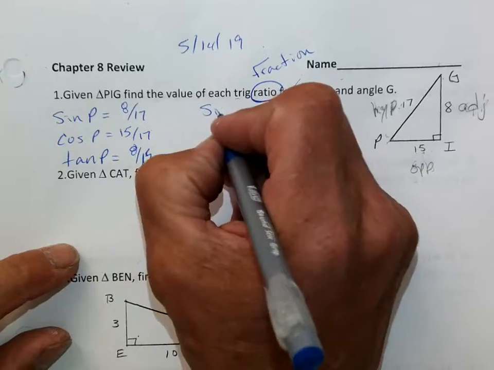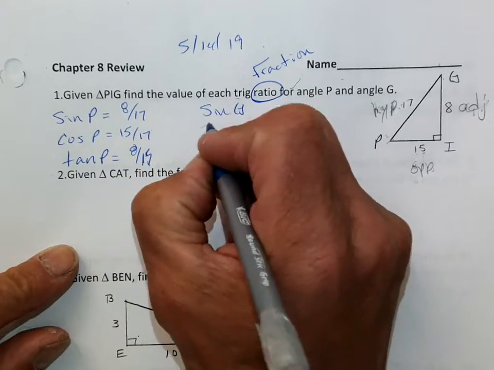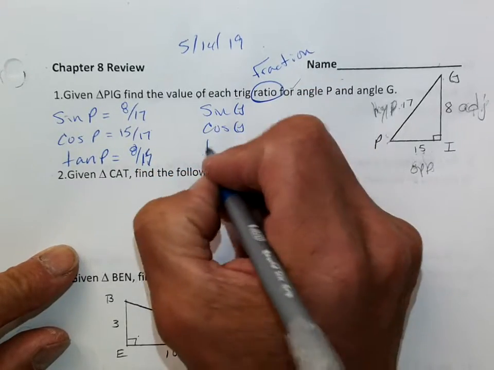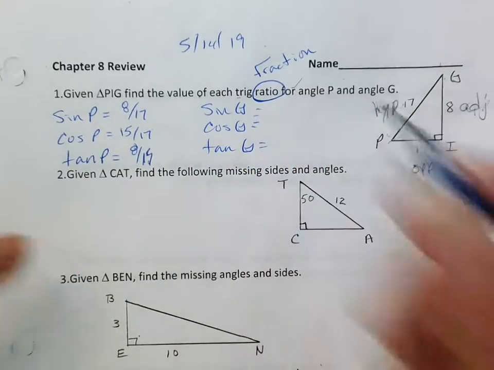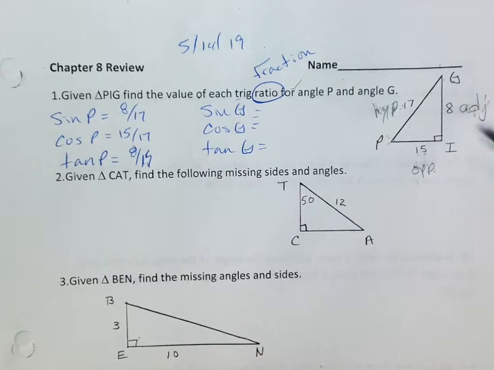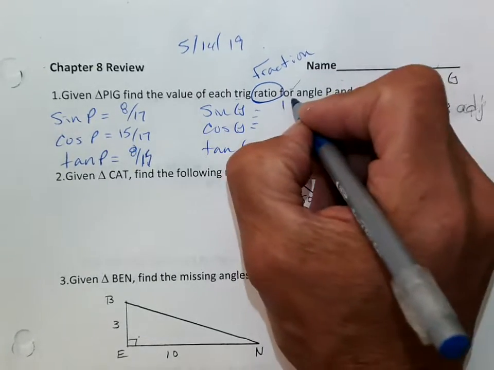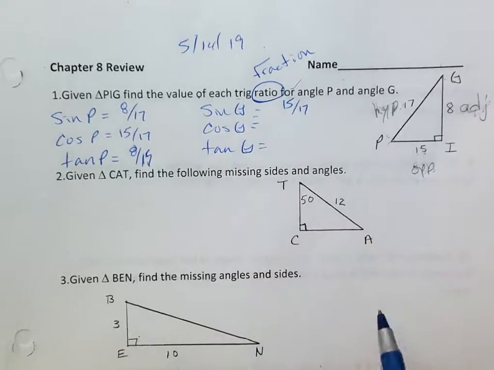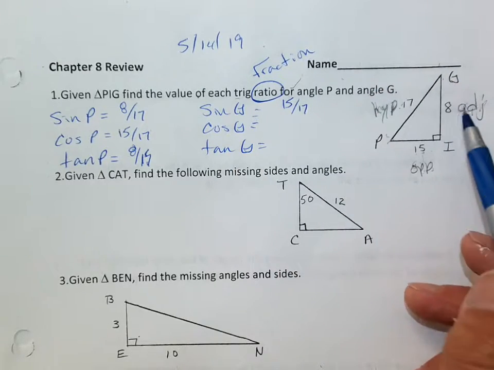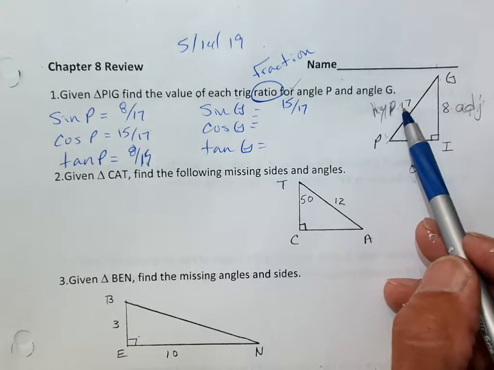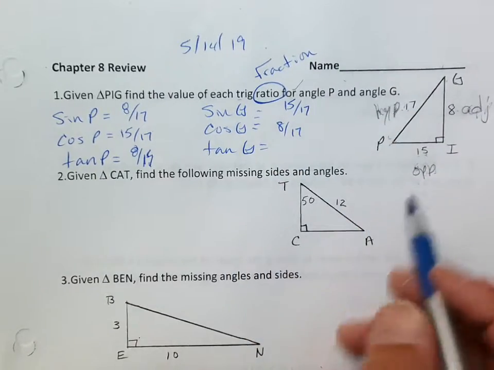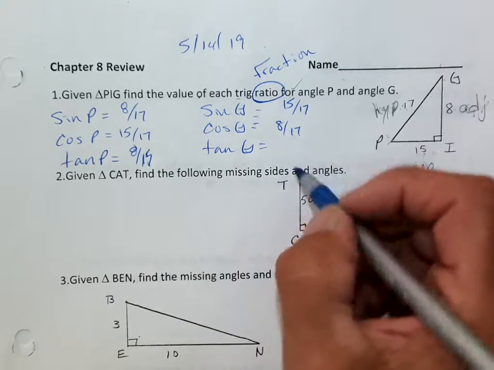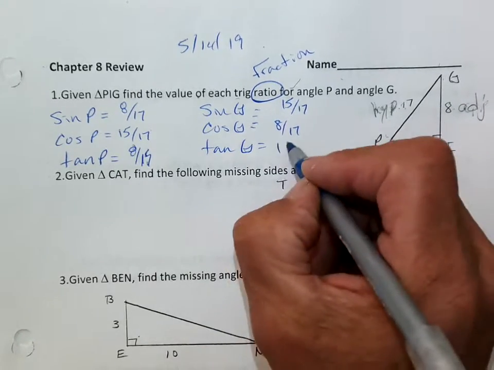So I'll go sine of G, cosine of G, and tangent of G. All right, no problem, I can do this. So sine, which is from G, its opposite over its hypotenuse, is 15 over 17. Cosine of G is the adjacent over the hypotenuse, 8 over 17. And then finally tangent of G, which is its opposite over adjacent, 15 over 8.